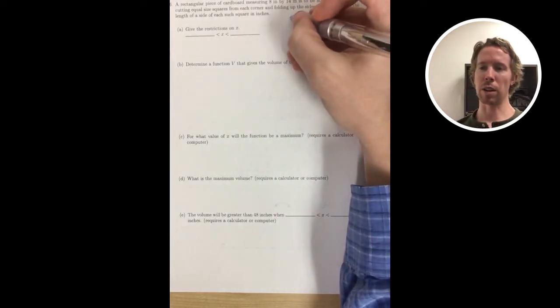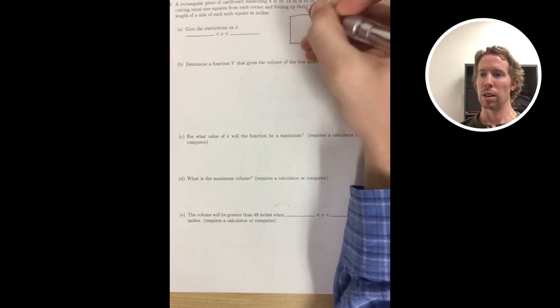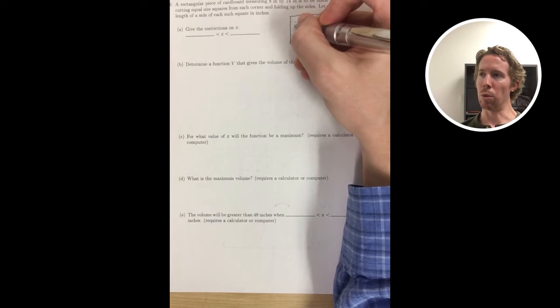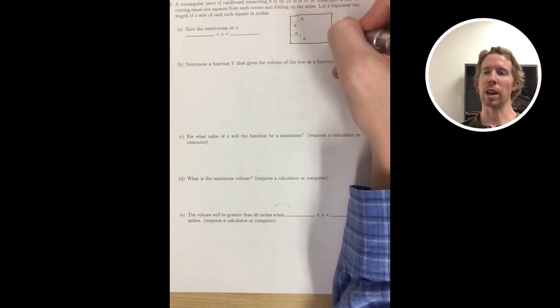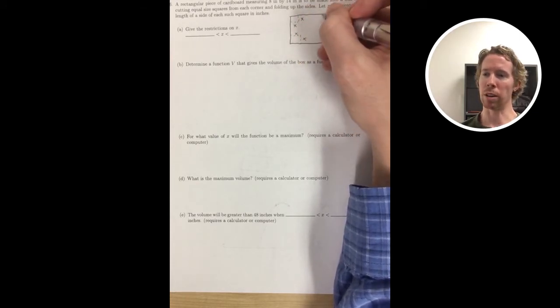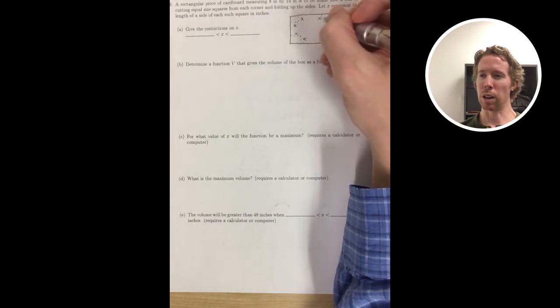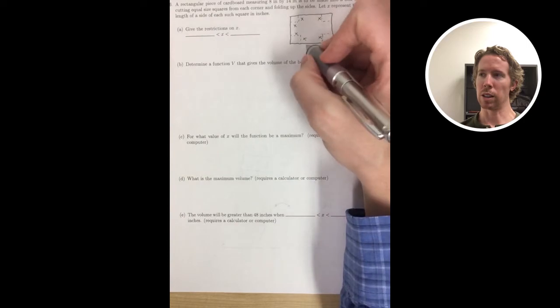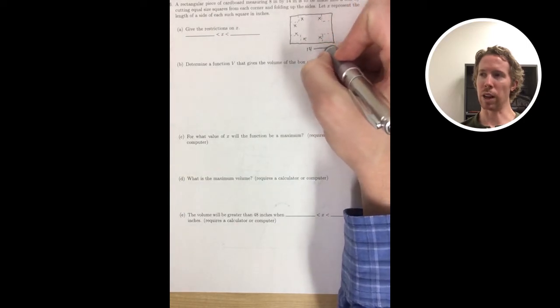For number 6, we have a completely different setup than we did for numbers 1 through 5. It's talking about a rectangular piece of cardboard. So I want to draw a picture of this and try to wrap my mind around what's going on here. It says we need to cut out equal squares from the corners. It says let x represent the length of those sides, so that's what I've drawn.